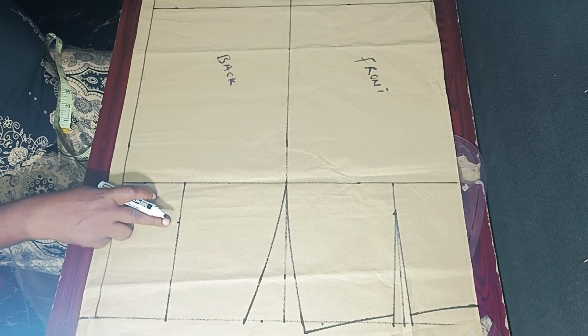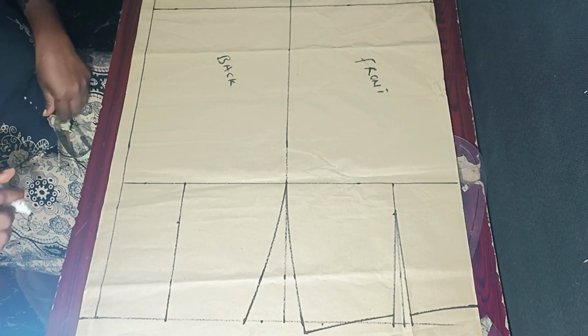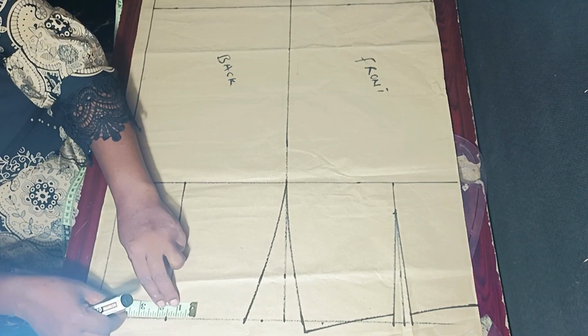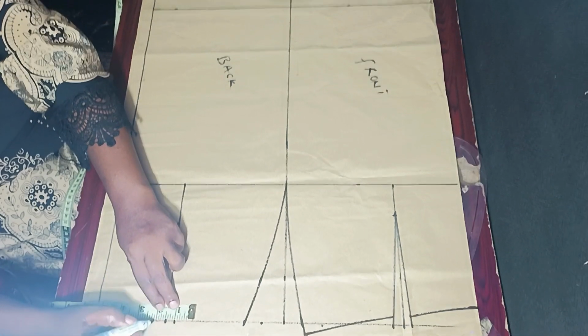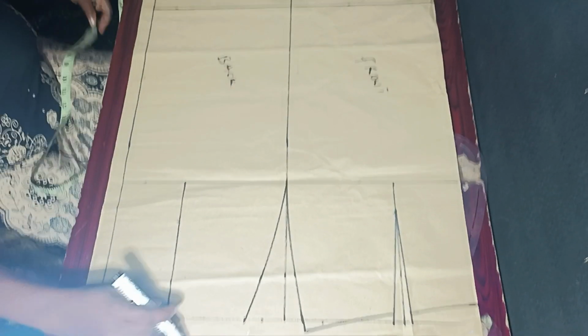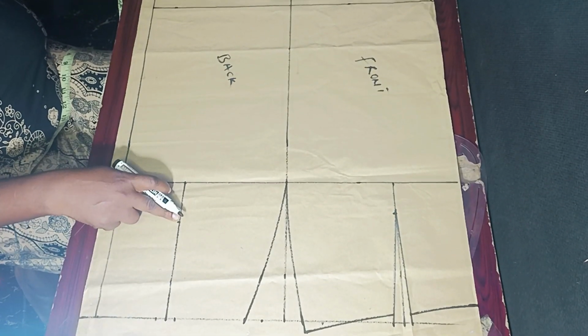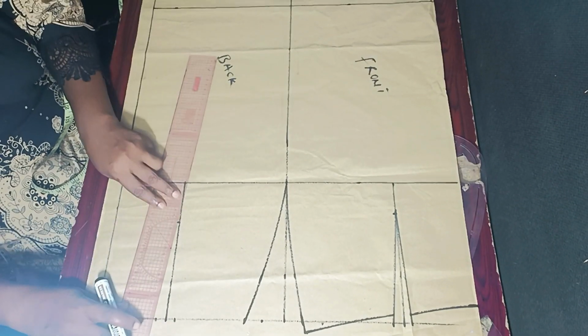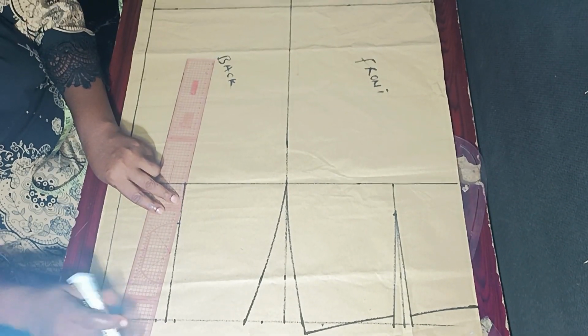So I'll be joining on this dart leg. I'll be marking ½ inch on both sides. So I'm going to be connecting this ½ inch to this 5½ inches mark, as so.